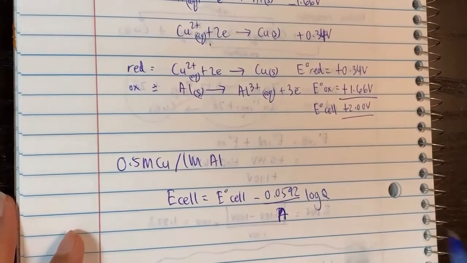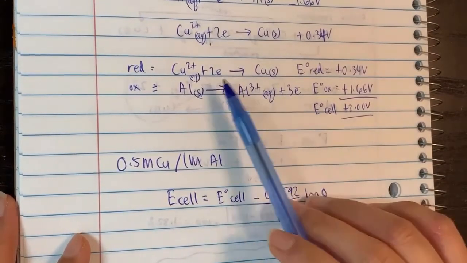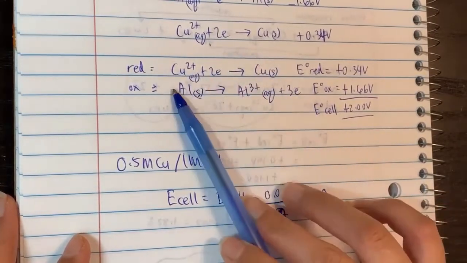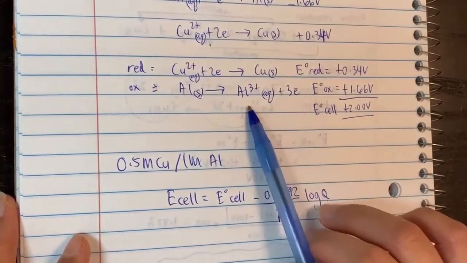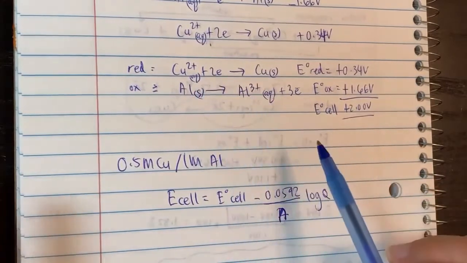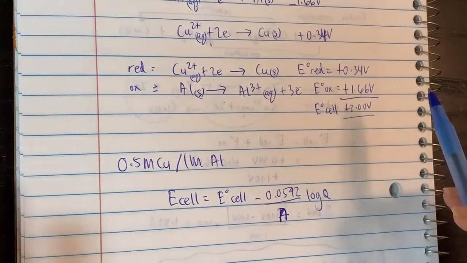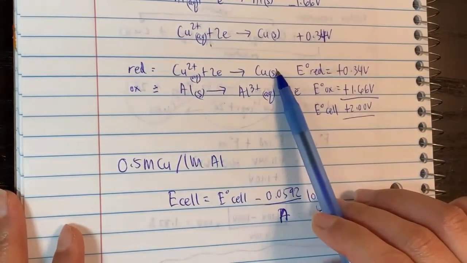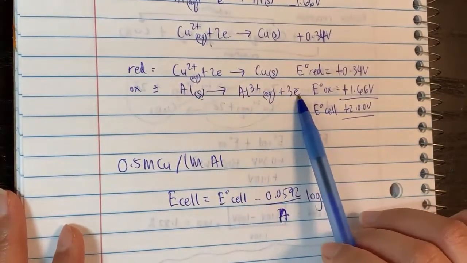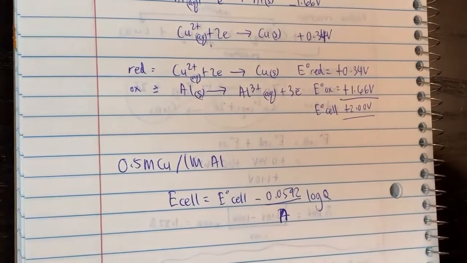Okay, so that's N here, the number of moles of electrons. So again, for the number of moles of electrons, we have to take a look at the full circle here. Can you combine these two as is? You can't, because the number of electrons don't match. So what you have to do is multiply the top line by 3, multiply the bottom one by 2, and you make both sides go to 6 electrons.